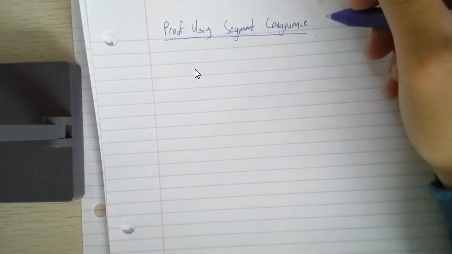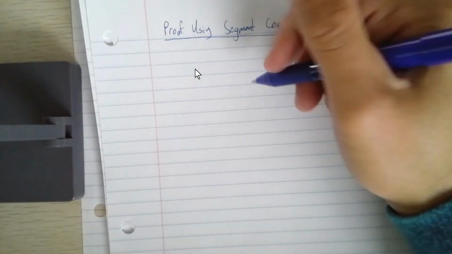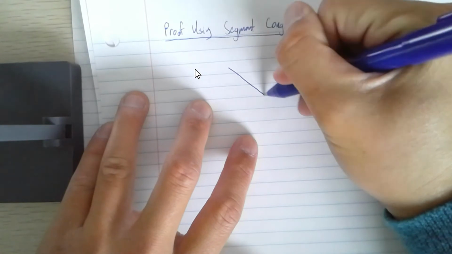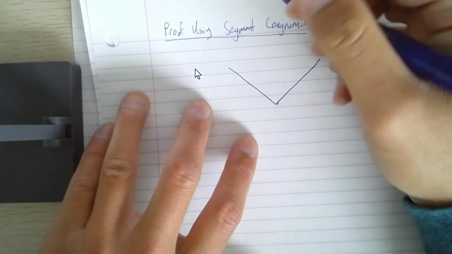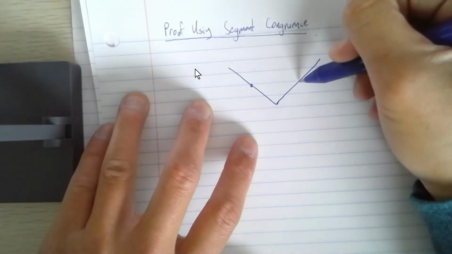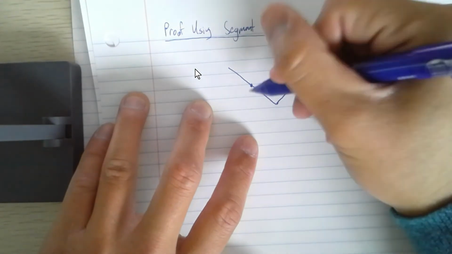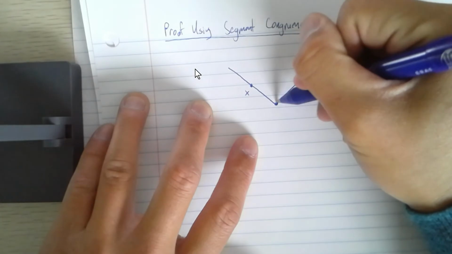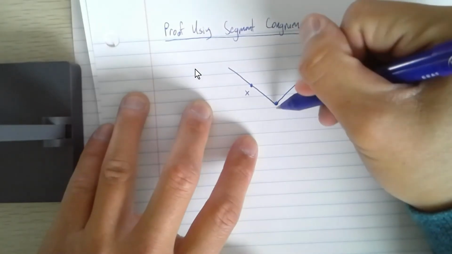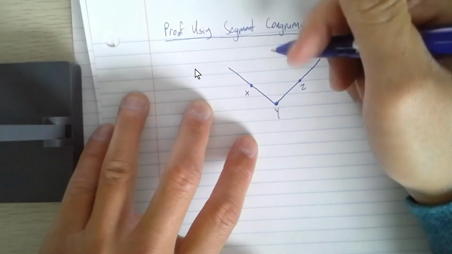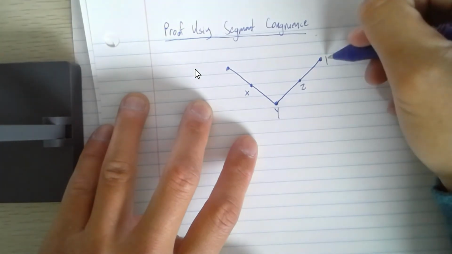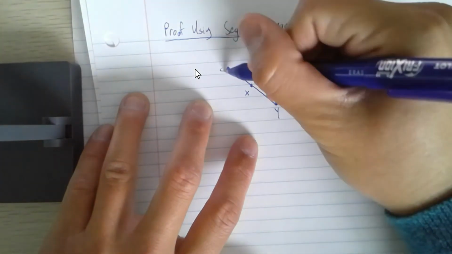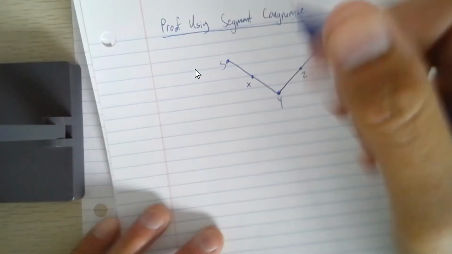And then we're going to draw a symmetrical V. And then at the midpoint of each of these lines, we're going to draw a point, X and Z. The point at which the lines start is Y, and the outer points of this V structure are F and S. And then here's what's given to you.